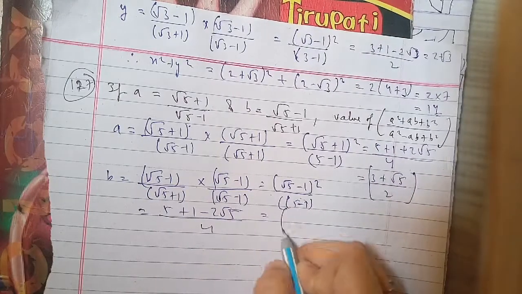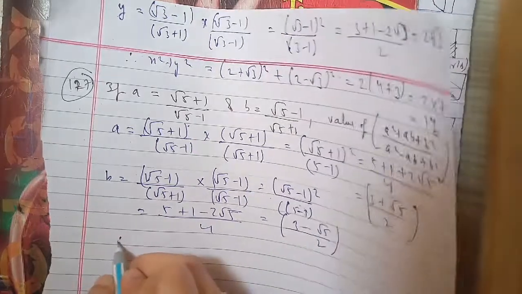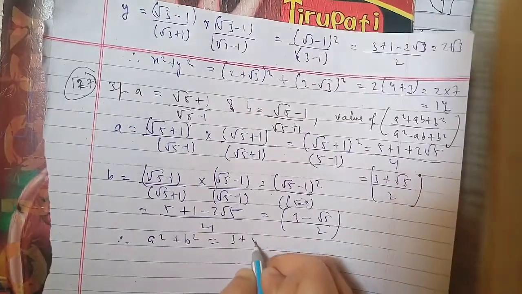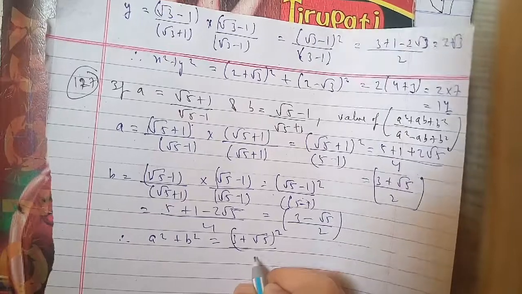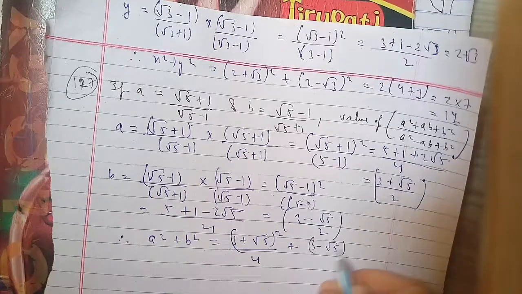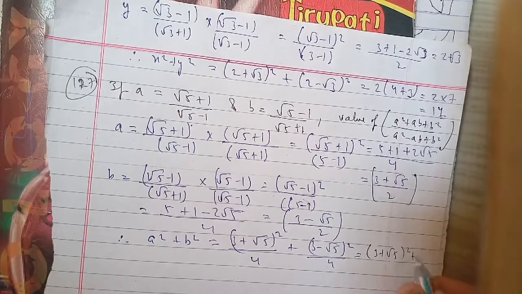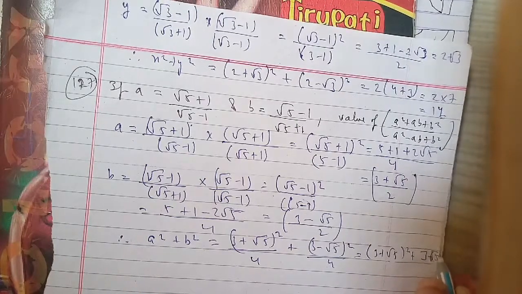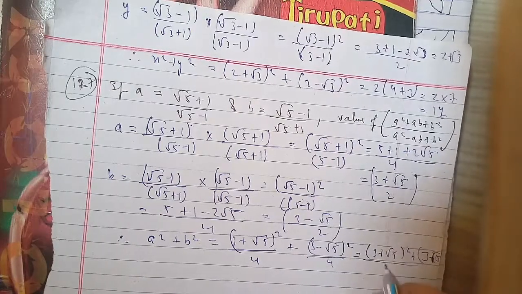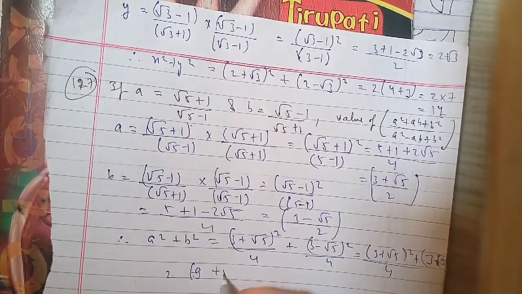For the same case, a square plus b square equals 3 plus under root 5 square upon 4 plus 3 minus under root 5 का square upon 4, equals 3 plus under root 5 का square plus 3 minus under root 5 का square upon 4. So when we open it out, we'll get 2 into 9 plus 5 upon 4, which is equal to 7. That will be the right answer, but we'll also have to find out ab as well.